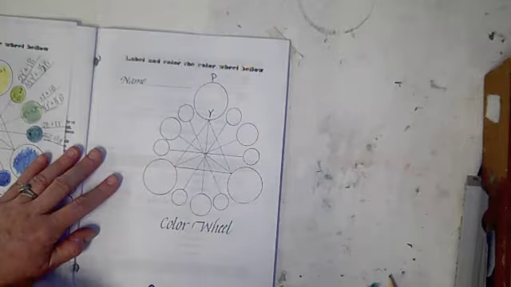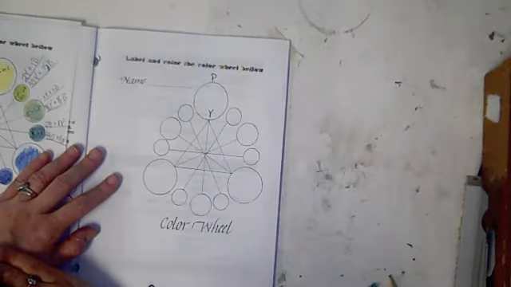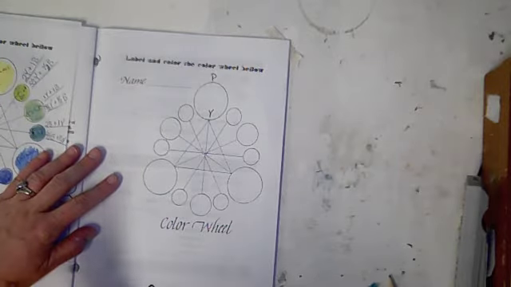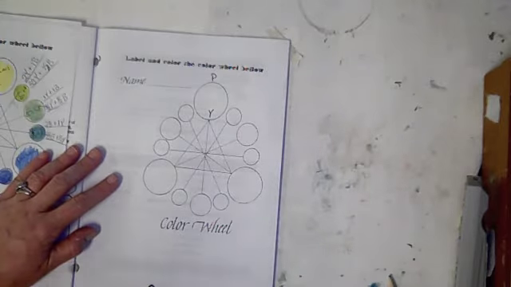There's a color wheel above the sink, super focus above the sink, 1, 2, 3. That's going to stay there. I'm not taking that down. So if we're testing or in the middle of class anytime, you can refer to that always. It's not coming down. Okay, super focus back on your paper, 1, 2, 3.